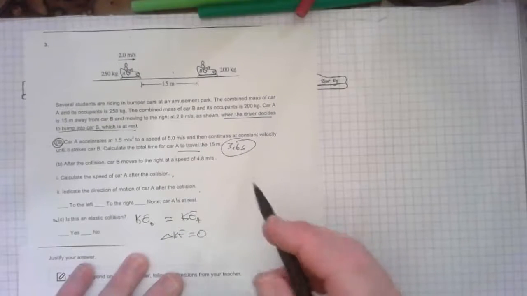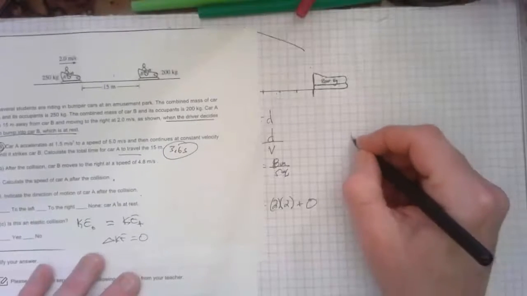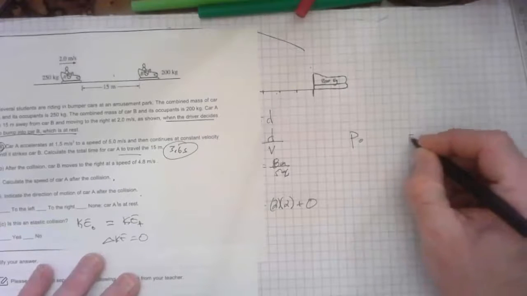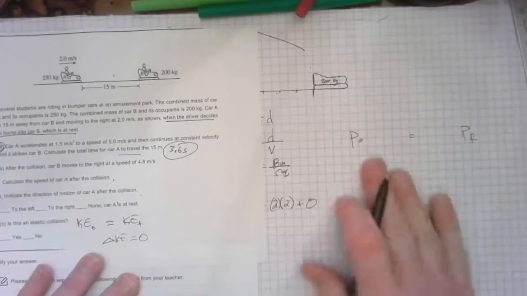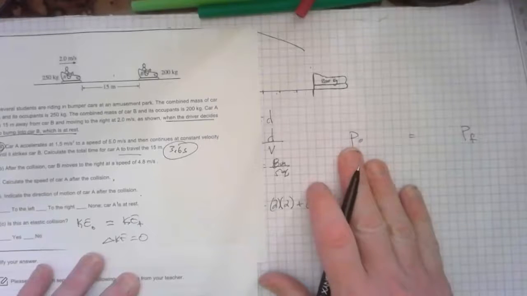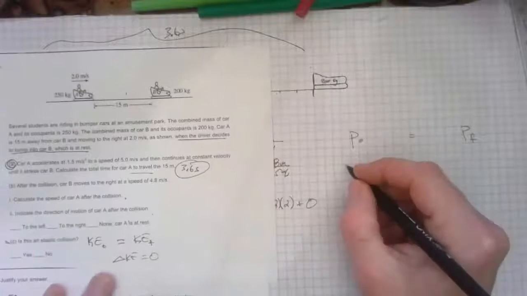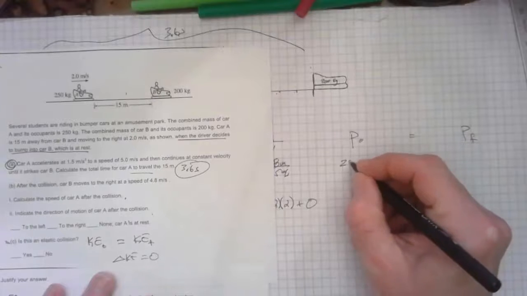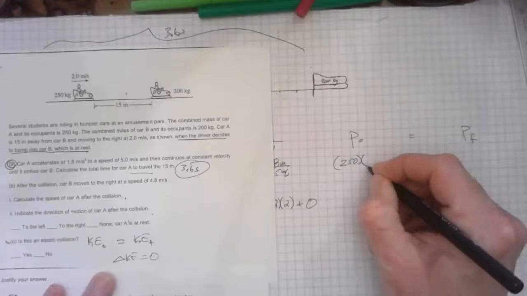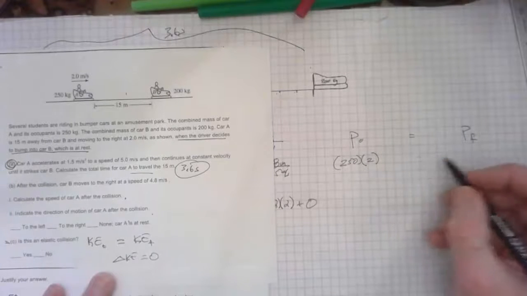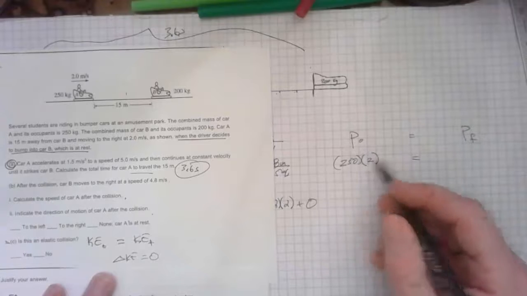After the collision, car B moves to the right with a speed of 4.8 meters per second. So, straight up, a collision. It's going to be momentum before equals momentum final. I always spread them out like this because there could be multiple things happening. At the beginning, the only thing moving is this car. So let's write down its momentum. Its mass is 250, and its velocity was 2 meters per second. So that's all there was initially.